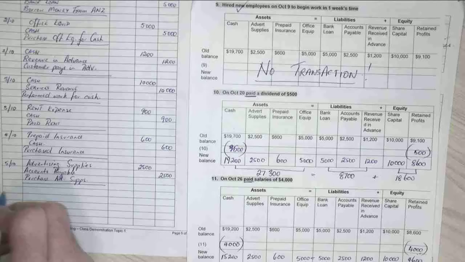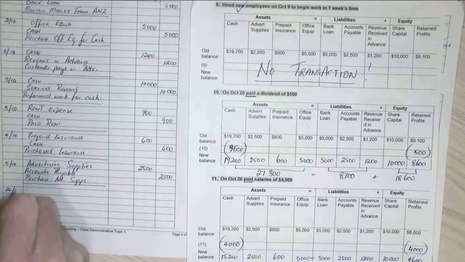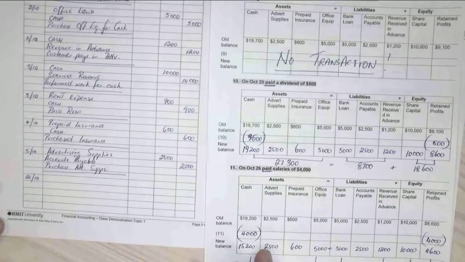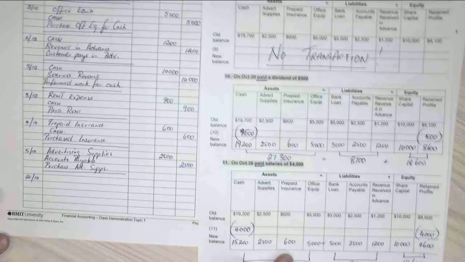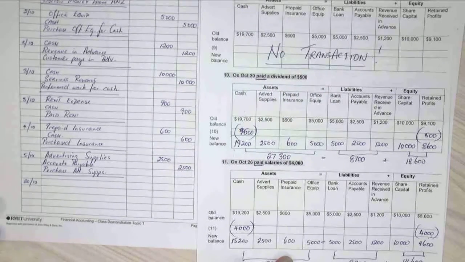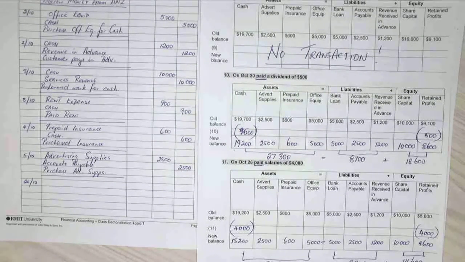Transaction number 10, which is on the 20th of October. What is my debit and credit journal entry? Would it be dividends 500 debits and cash is a 500 credit? Yes, it is. Exactly.